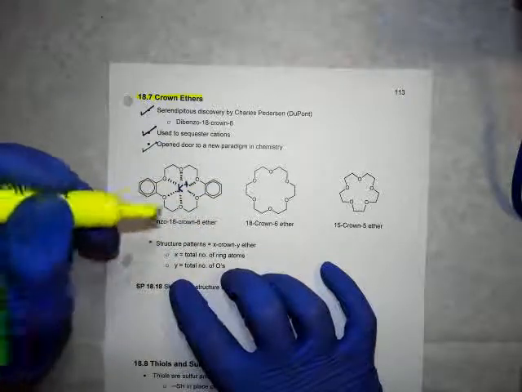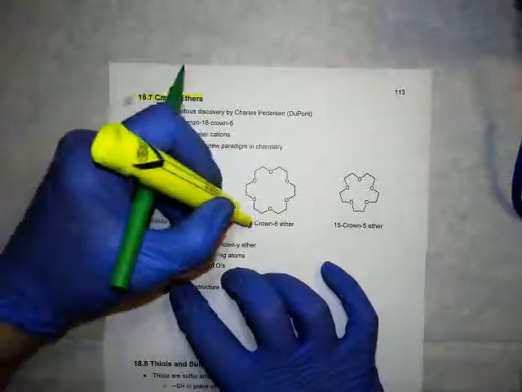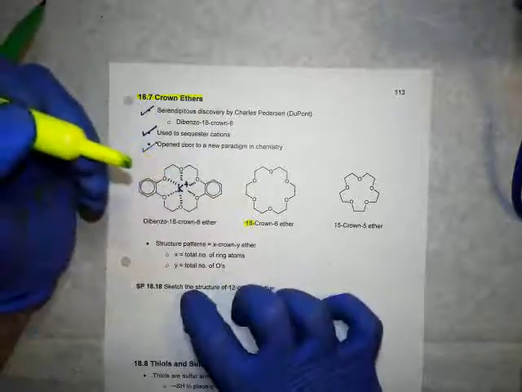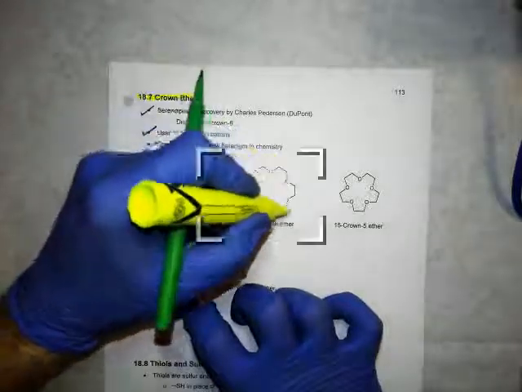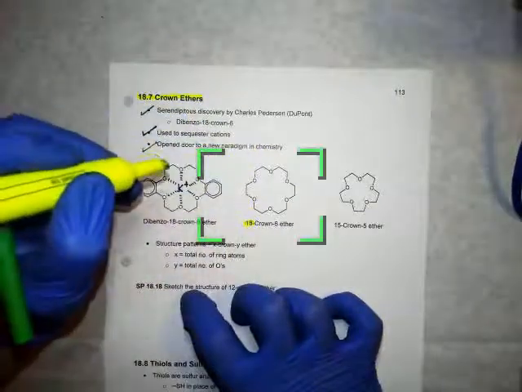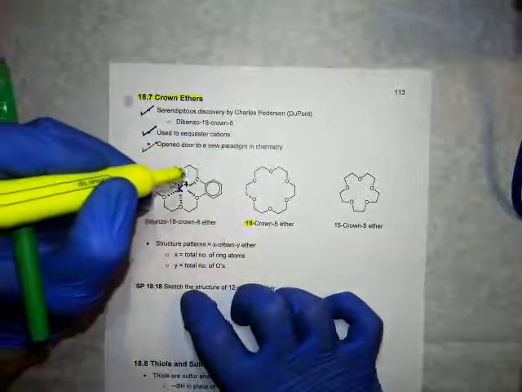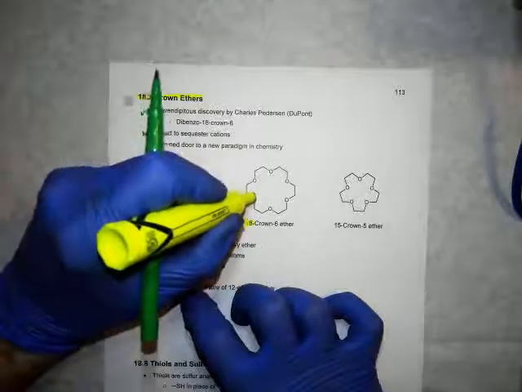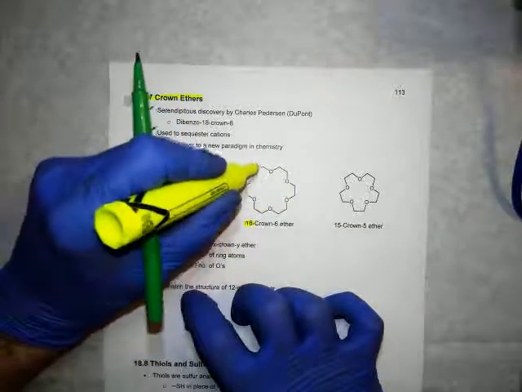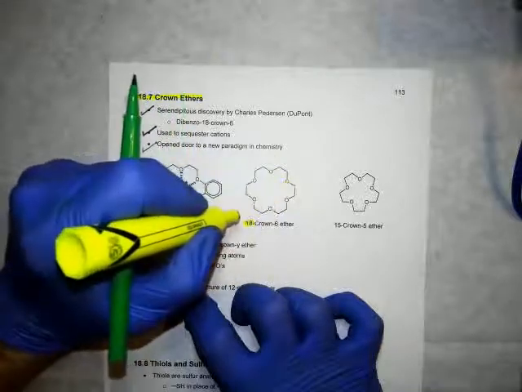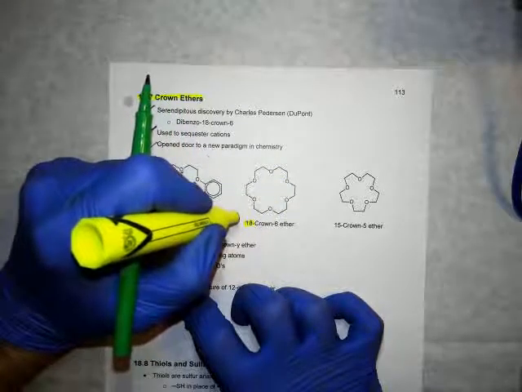Like a crown. The 18, right? That's just the total number of atoms in the ring. Go all the way around, there's 18 atoms in that ring. In other words, you can see that there's 6 oxygens, right? You can see that there's 12 carbons. So 12 plus 6 is 18.